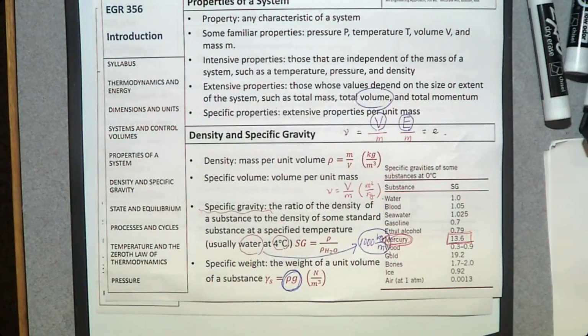Actually, you can use either 4 degrees Celsius or 0 degrees Celsius because the density of water, the reference, is the same, 1000. Usually, the density of solid or liquid does not change depending on pressure. Only gas changes its density because gas continuously deforms, right?